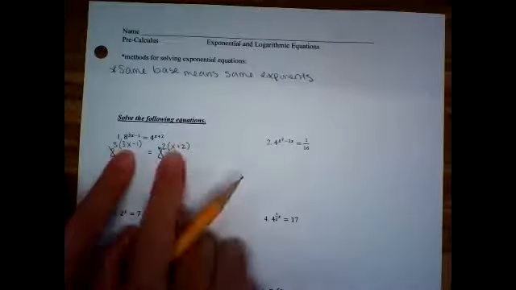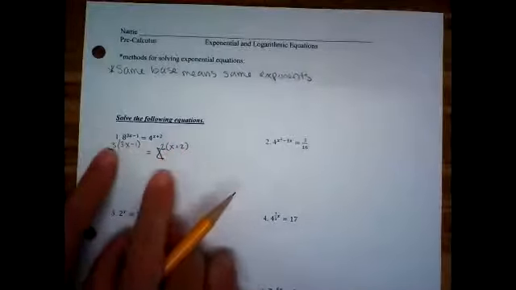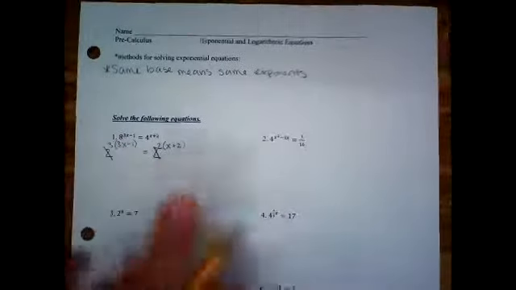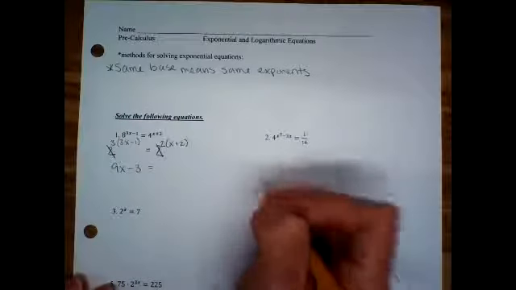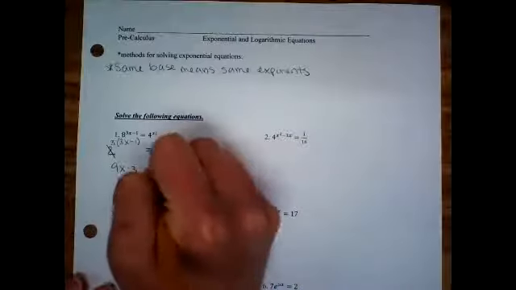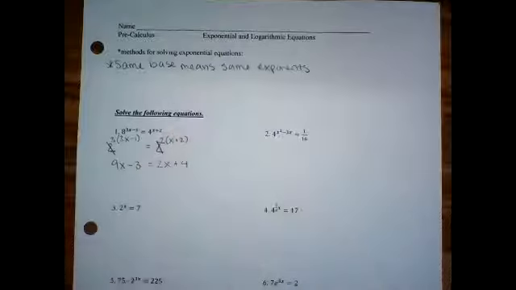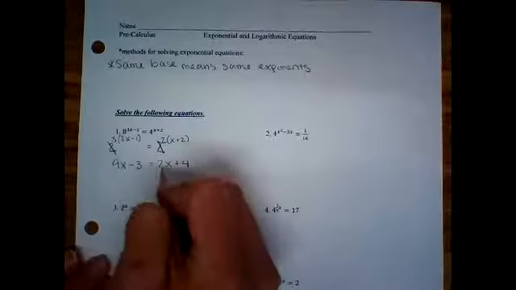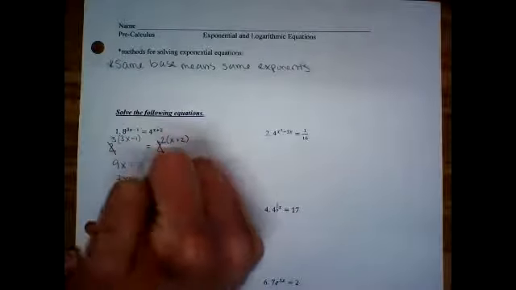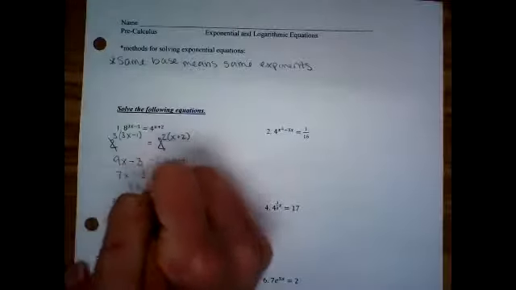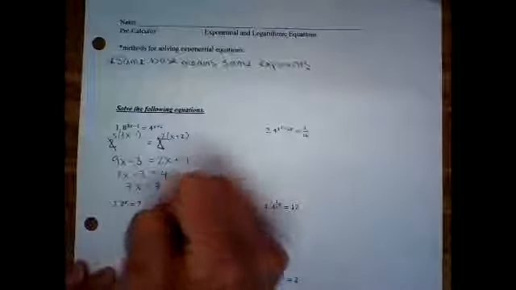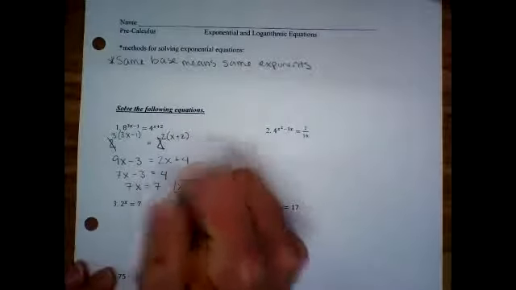So we're going to set this equal to this. We're going to need to distribute. So distribute the 3 over here. That'll give you 9x minus 3 equals, and then distribute the 2 over here. That'll be 2x plus 4. Subtract the 2x, you'll have 7x minus 3 equals 4. We're down to an Algebra 1 kind of problem here. Add 3. Divide by 7, we get x equals 1.